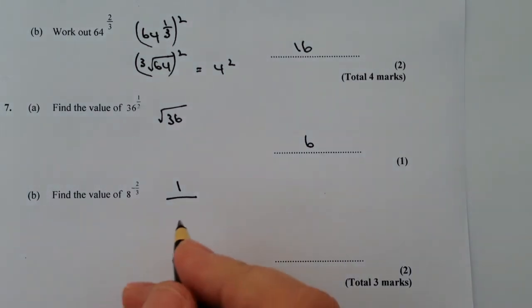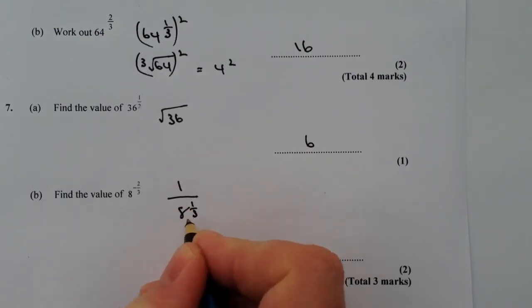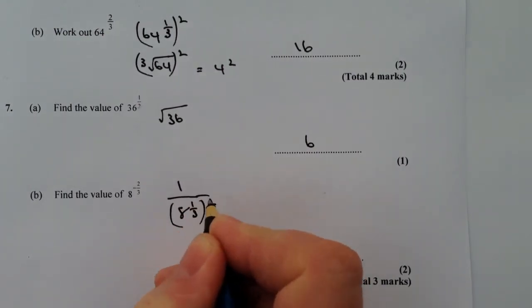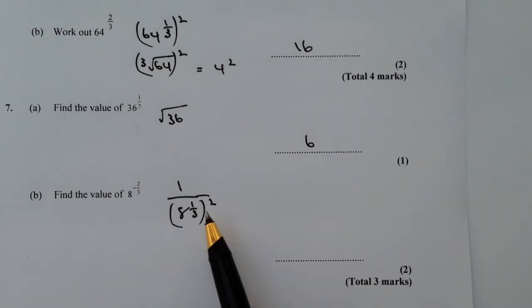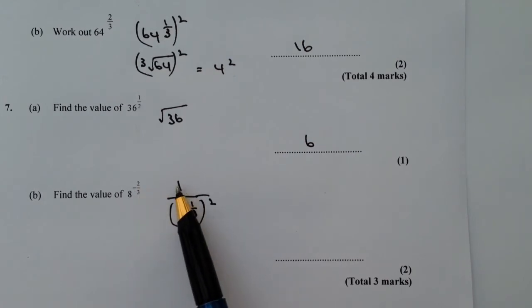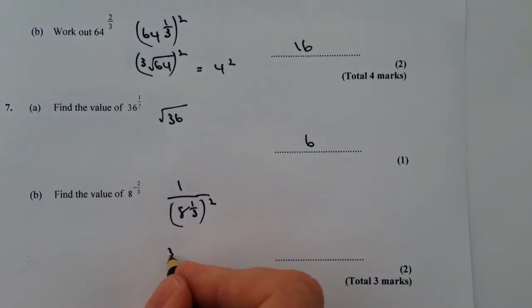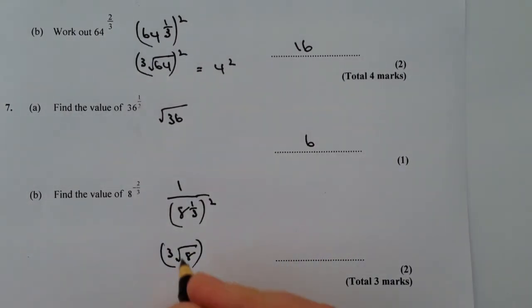whereby I'm going to split this up to 8 to the power of 1/3, squared, because again, I hope you can see this on the video, 2 times 1/3 is exactly the same as saying 2/3, and it's a negative, so I'm going to make it a reciprocal. Okay, well, 8 to the power of 1/3 is exactly the same as saying the cube root of 8. Okay, and I'd better put that as 1 over. Okay, and that's going to be squared.